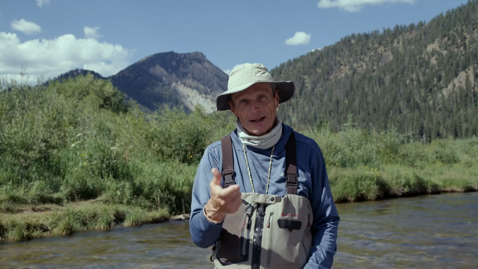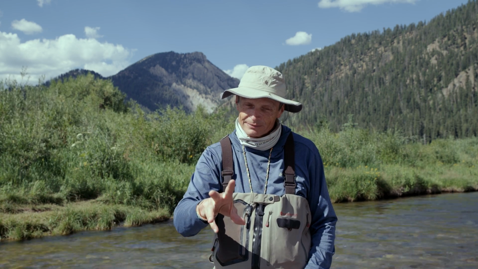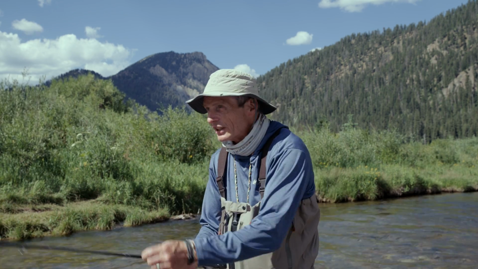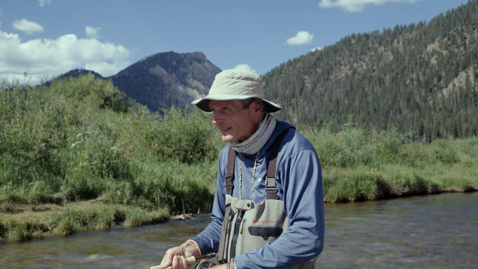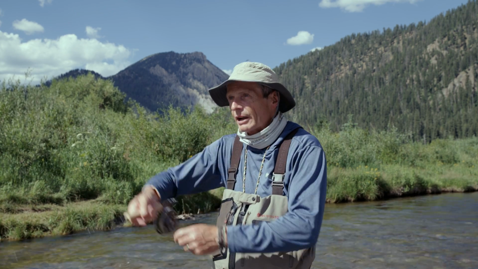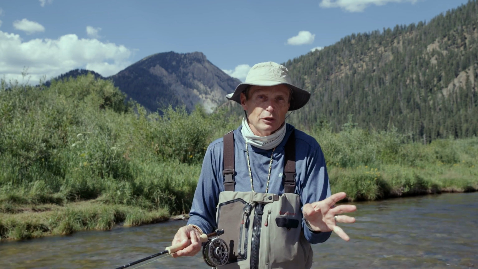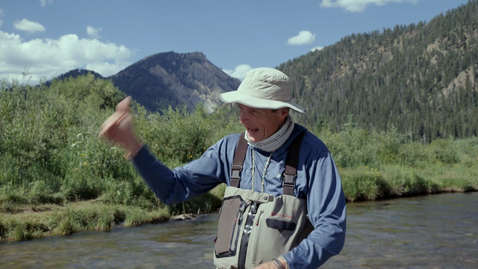So that's the aerial mend. It's a great cast to practice. Now, why would you use it? Well, sometimes you might fish a sinking line. You cast your sinking line out, your line lands, starts sinking, and then you decide to try and mend. Well, you're too late because the line's underwater, it's sunk, so the mend is useless at that point. Way better to land with a mend and get it to fish correctly.